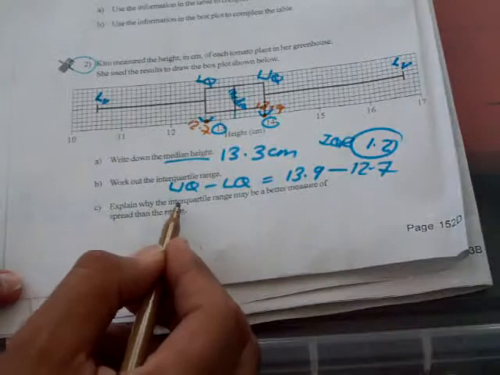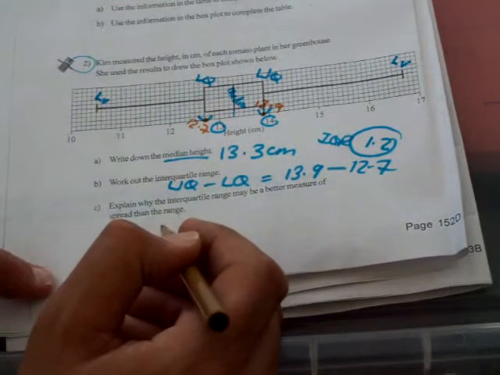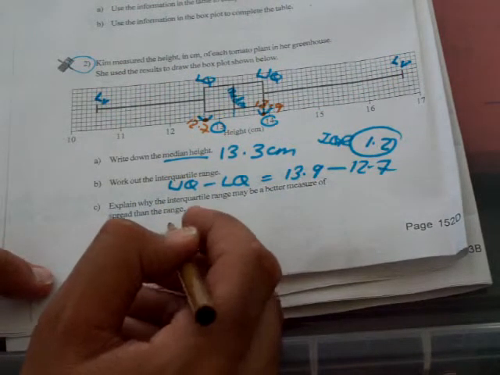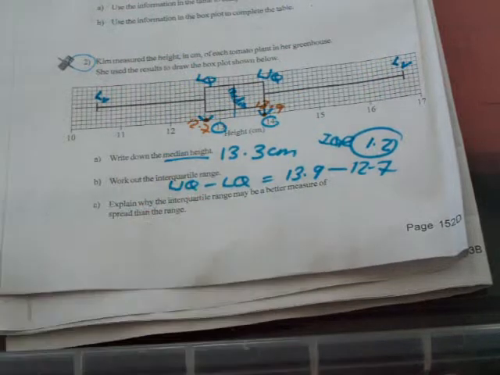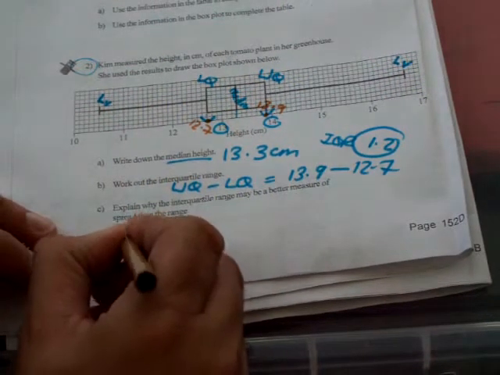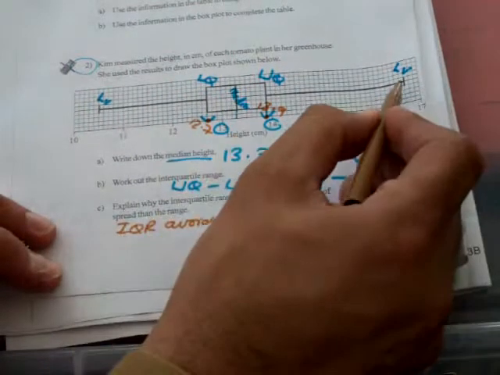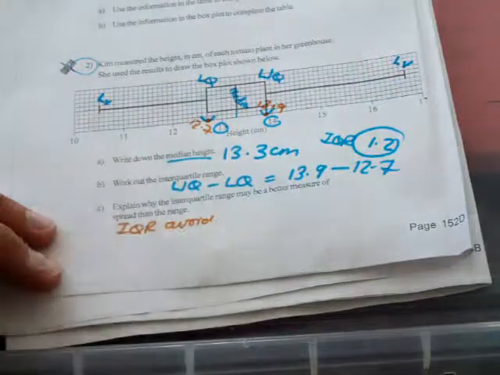Explain why the interquartile range may be a better measure of spread than the range. Now, the interquartile range is better because of what reason? Well, it's better because it's more accurate. So we can say that the interquartile range avoids the largest values and the very small values.